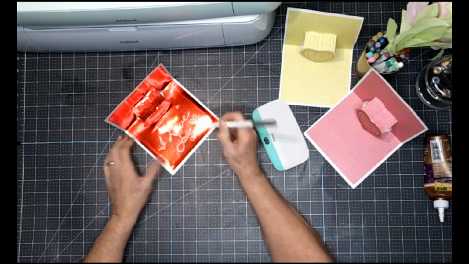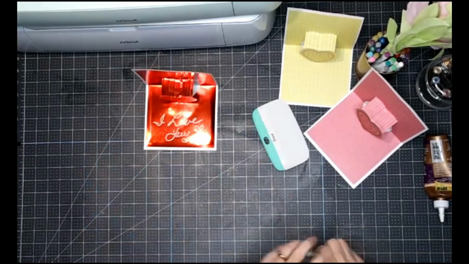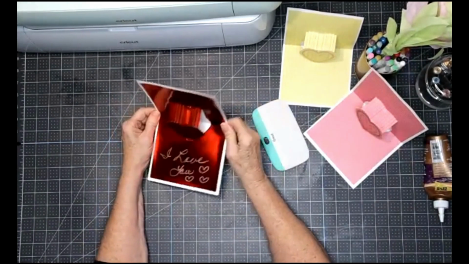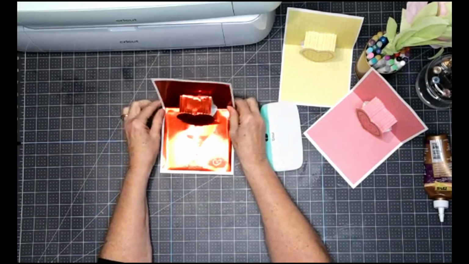That is all there is to making this gorgeous little card. I know that you'll have a lot of fun with this one, and it's very, very easy to put together. So until next time, happy crafting.